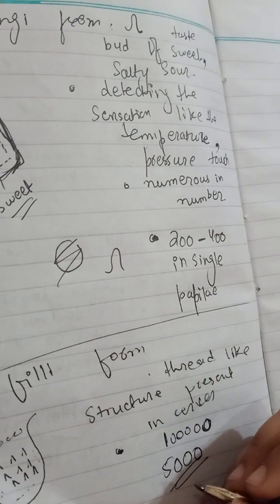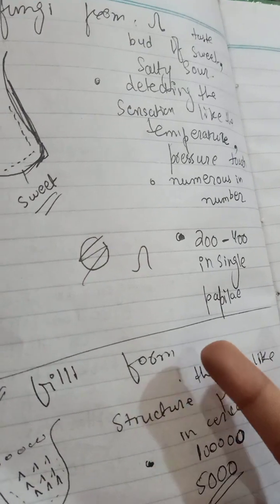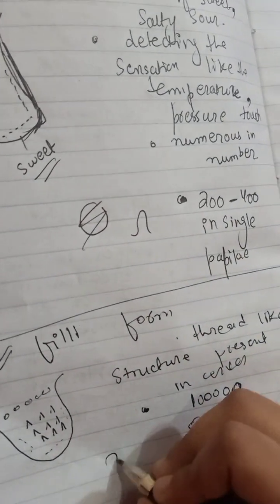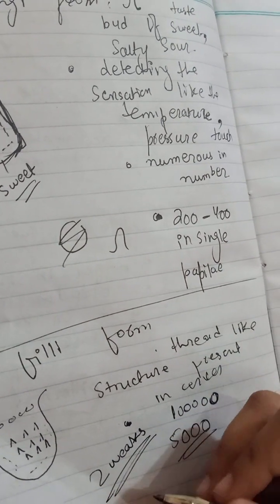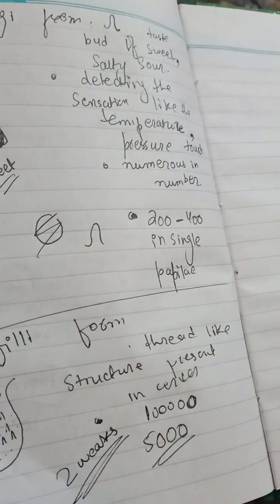Okay, and the lifetime of the papillae is 2 weeks. They are replaced by new ones within 2 weeks. Every papilla is replaced after 2 weeks. Okay, there is a replacement of the papilla.